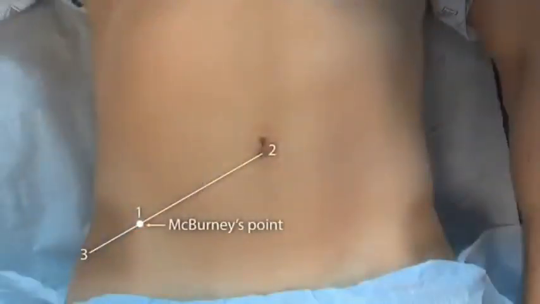You should also be able to assess for possible appendicitis by searching carefully for an area of local tenderness called McBurney's point, which lies 2 centimeters from the anterior superior spinous process of the ilium on a line drawn down from the umbilicus.